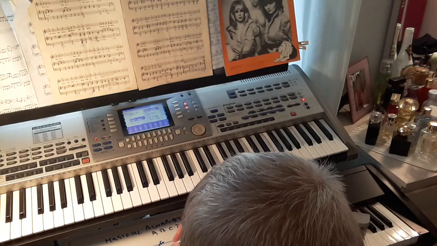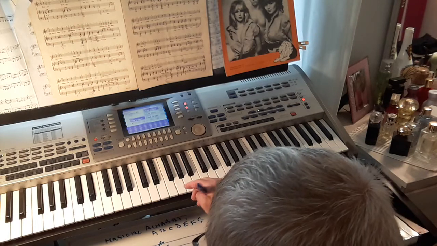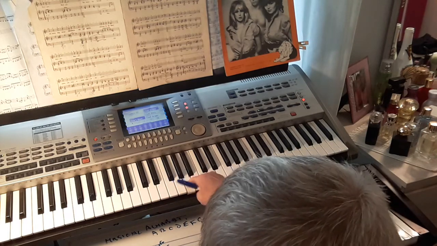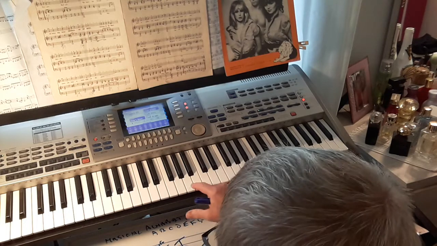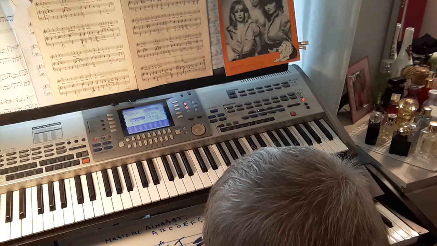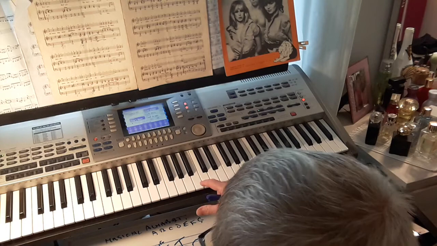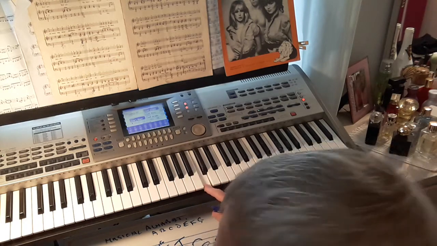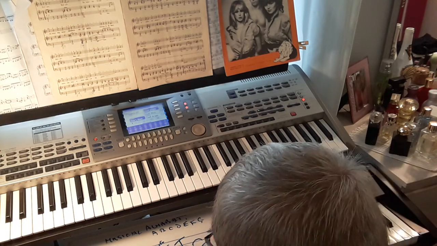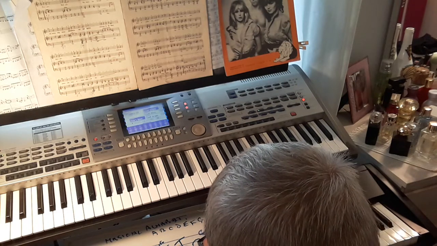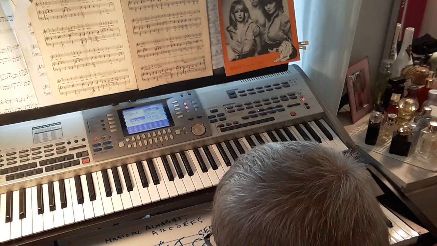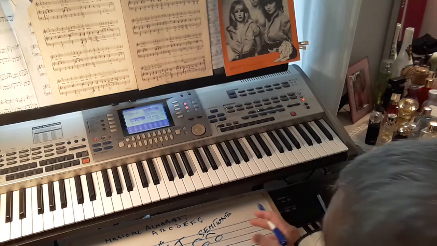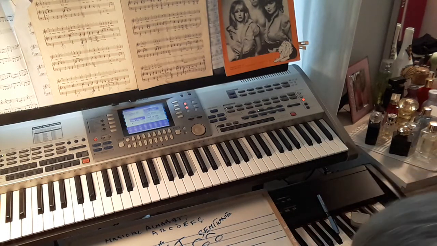From G to A is a tone, and then from A to B is a tone, and then from B to C, which is the upper tonic, 8 notes higher, is a semitone. Okay. Now that is the formula to form a major scale.